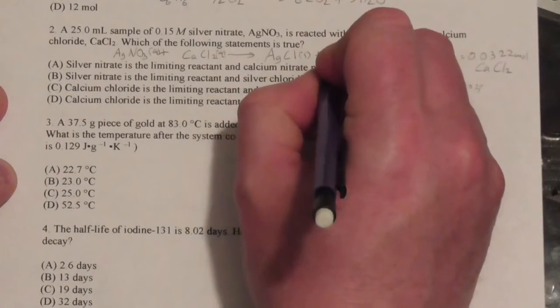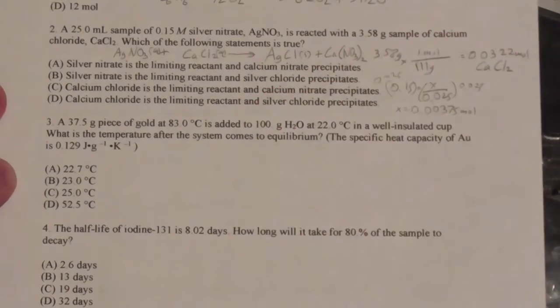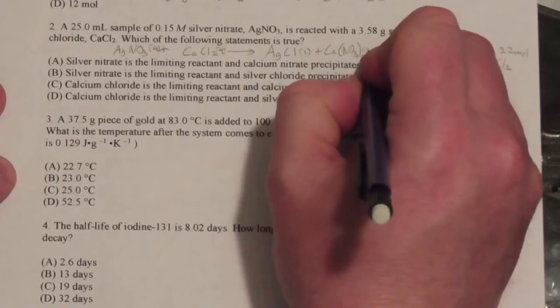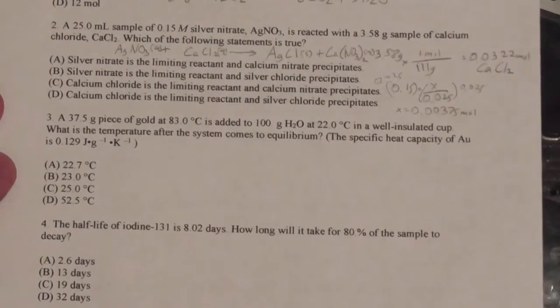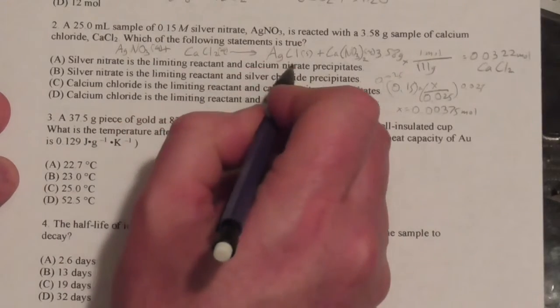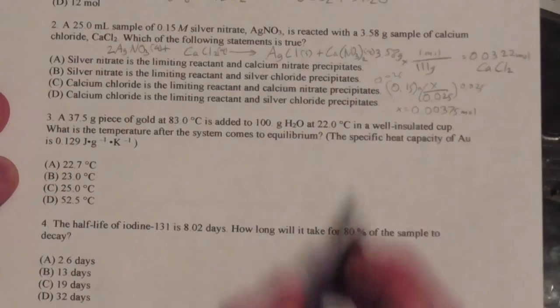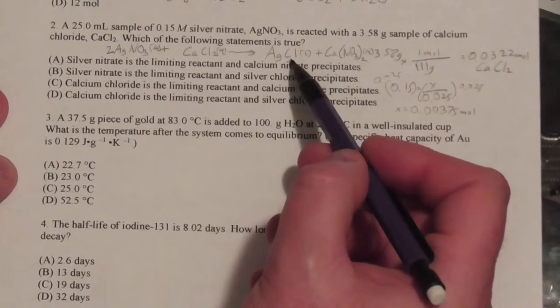And all nitrates are soluble, so calcium nitrate remains aqueous. Looking at this now, I can tell it's not balanced. I have 2 chlorines, 1 chlorine. I'm going to need 2 silvers in order to balance this. Remember, silver's +1, chloride is -1.